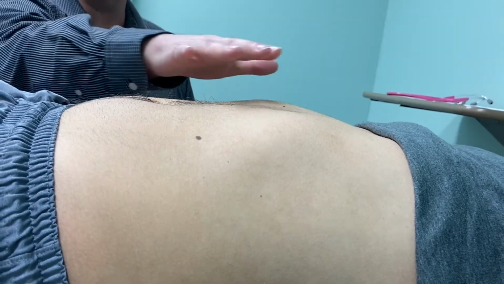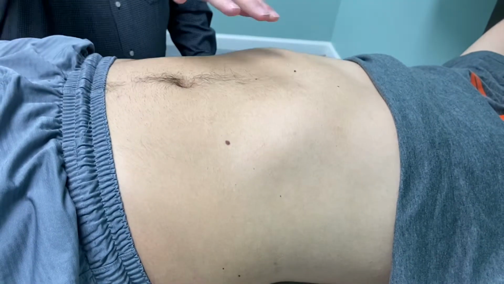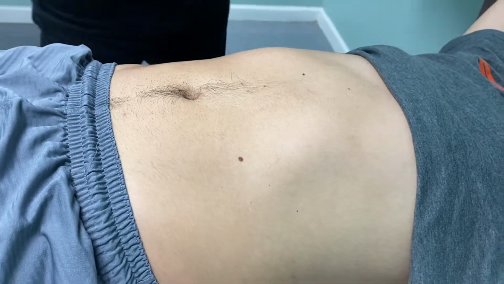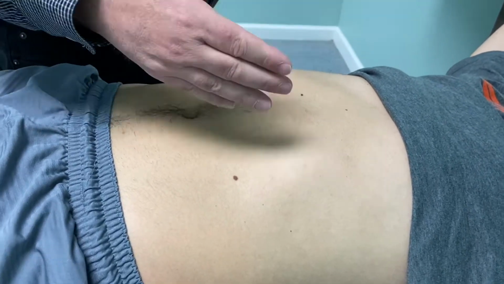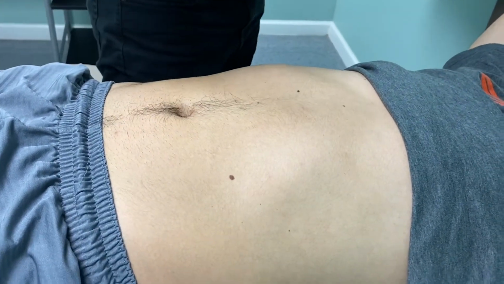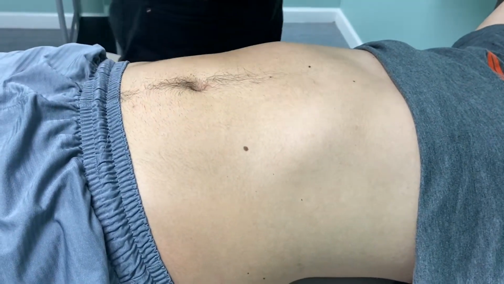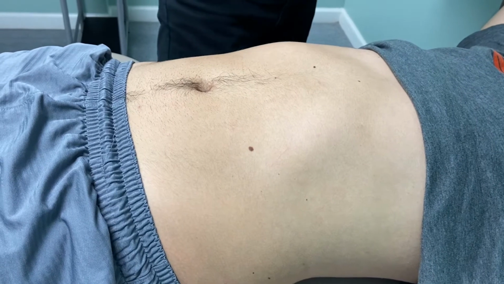You're going to look at the contour of the abdomen. Is it scaphoid, flat, distended, round? And so you're going to describe the shape of it. You're going to look for any lesions, venous patterns that may show up, and any distension. And then you're going to move on to auscultation.